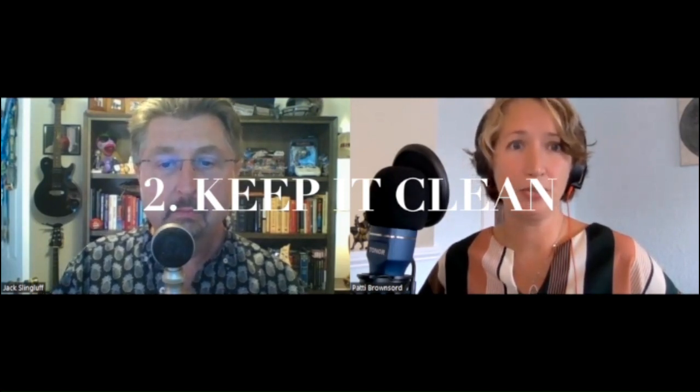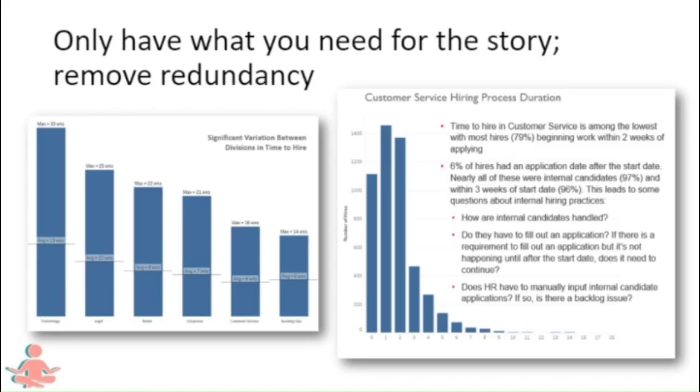Another tip is keep it clean. Here is another example of different ways to tell a story. The idea is to remove all redundancy. The image on the left doesn't even have a left axis with tick marks, because you have all the answers you need by looking at the bars. You don't also need to add it. What can you remove? Try to find as much white space as possible.